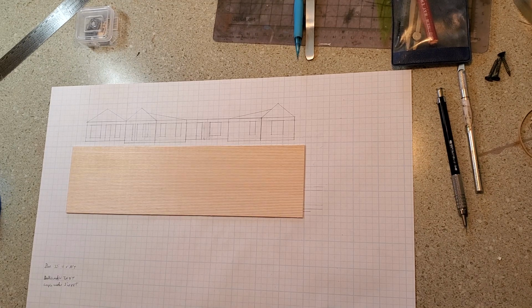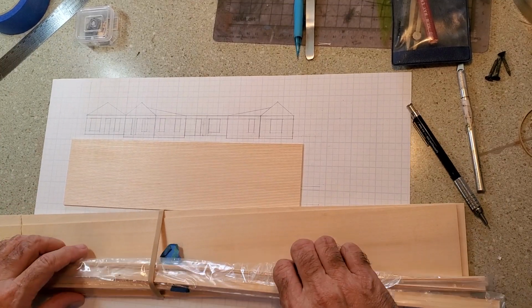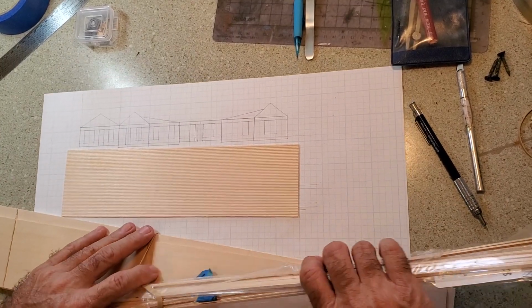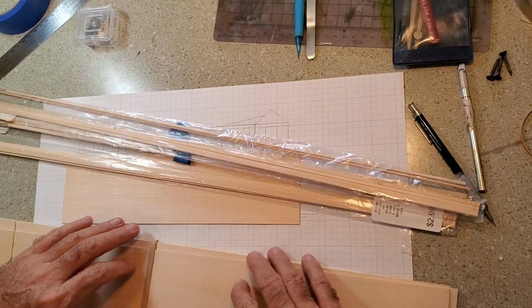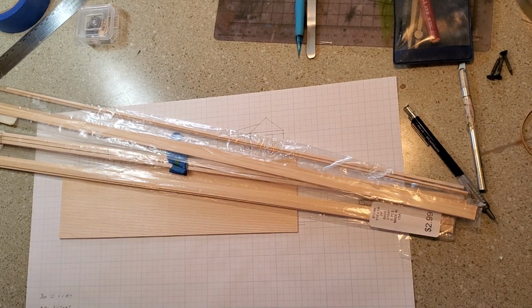I don't like using the larger cut wood too much. I get on top of my wood collection, I got more wood. I'm just making sure I don't have any of this on a longer. I'll show you if I have any. Yes, I do.